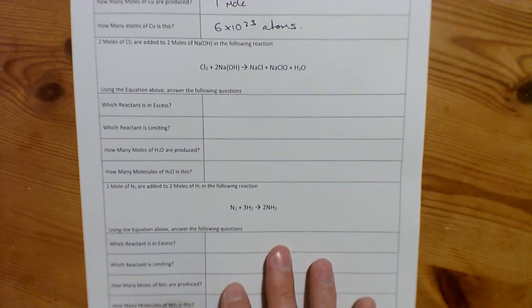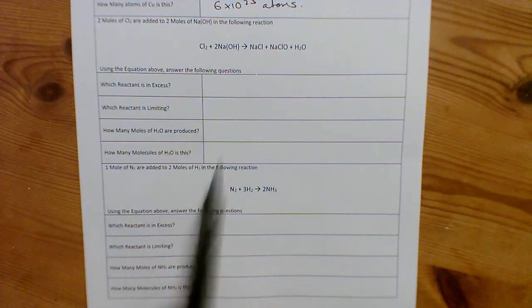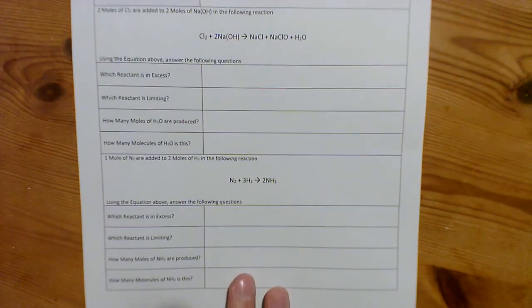So there's 2 more questions there. Exact same process. Identify the excess reactant, identify the limiting reactant, and then use that to predict how many moles of a product are formed, and then finally how many molecules or how many atoms does that actually represent.